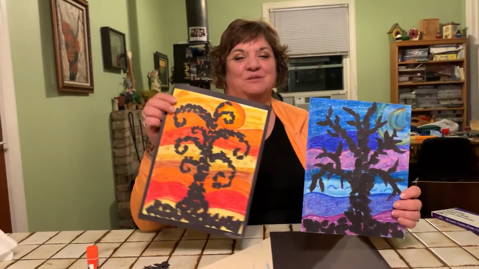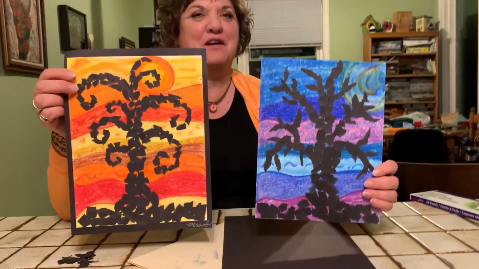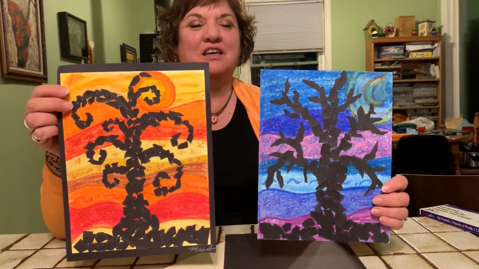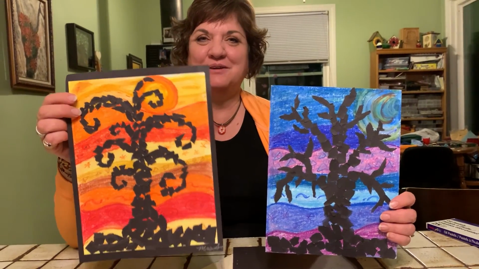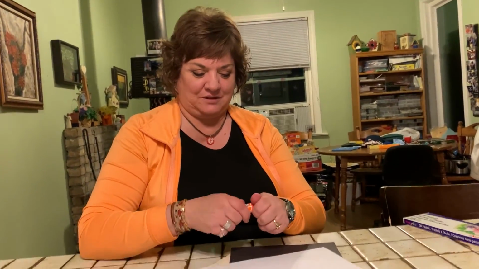Friends, I'm finished making my texture tree out of torn paper. You can make it any way you want. This is kind of more of a spooky Halloweenish kind of tree, and then this one's more kind of a whimsical, maybe like a fairy tree. So you can choose what colors you want to use in the background and what kind of tree you want to make. Once you get your tree done, you can turn it over and put some glue on the back.